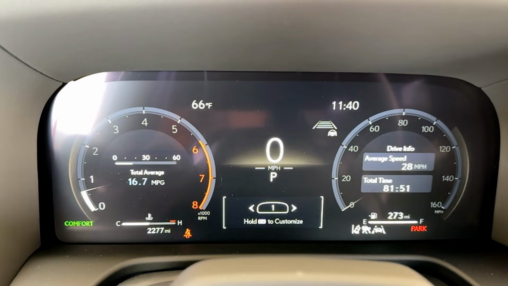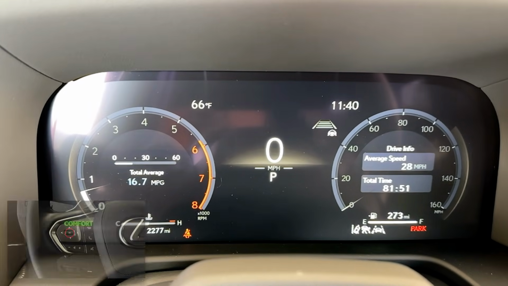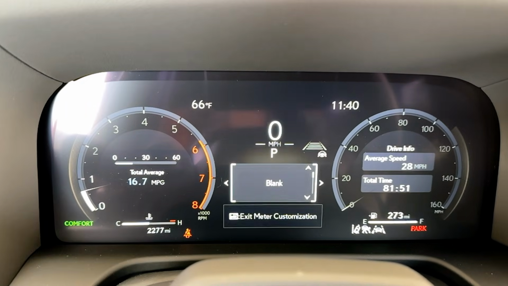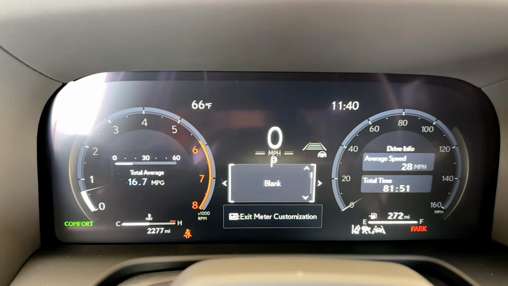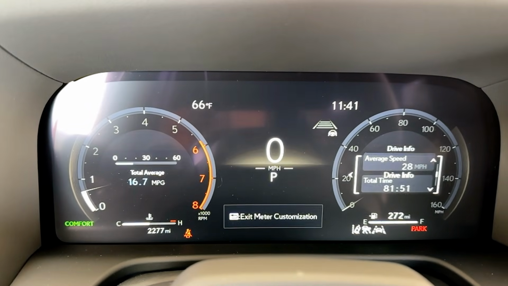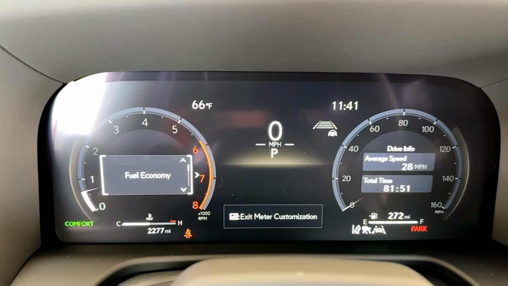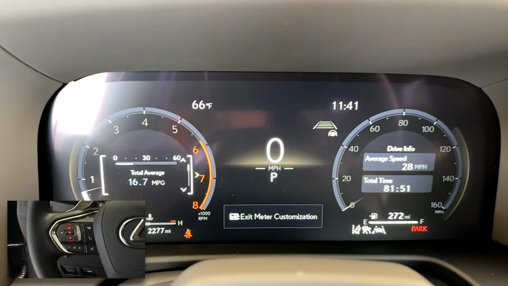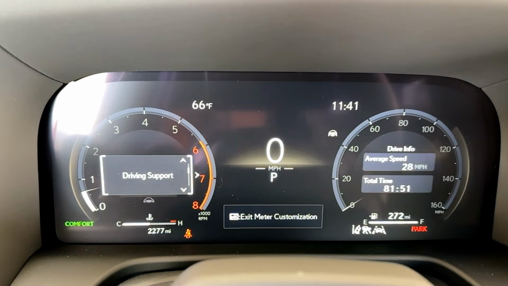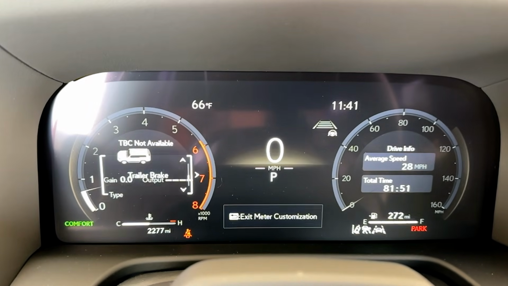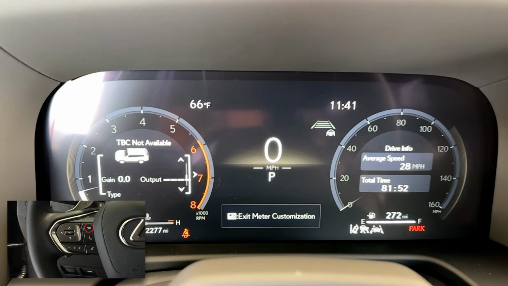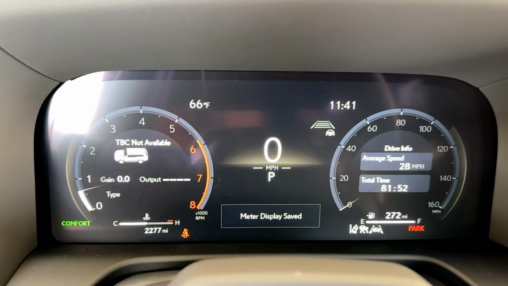So just choose the page that you would like to customize, push and hold OK, and then you need to move either to the left side or to the right side to make this customization. So just choose which side you'd like and scroll through the list and just keep going up or down until you get to trailer brake. Then push the Go Back button to exit customization.